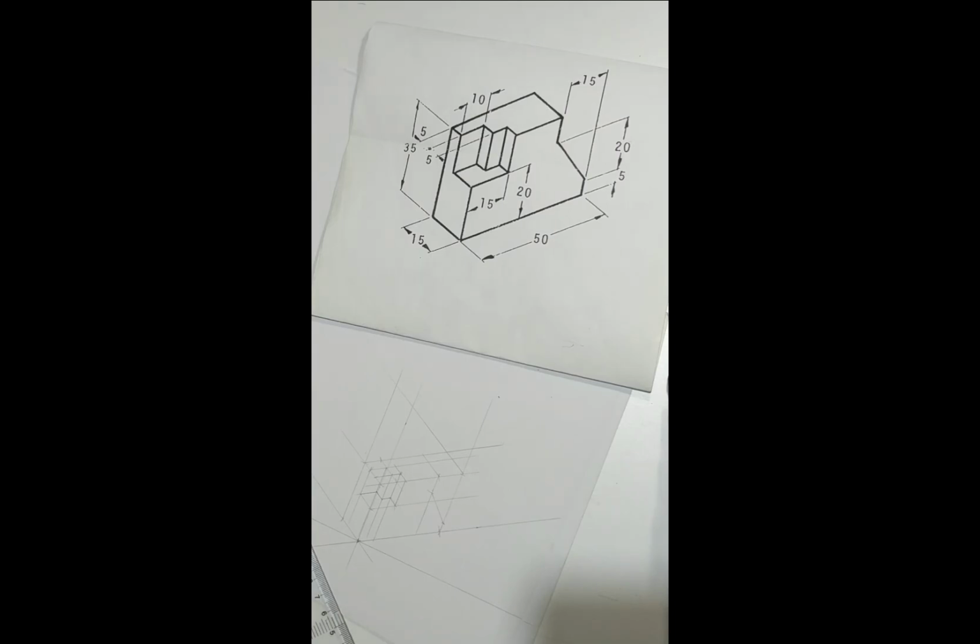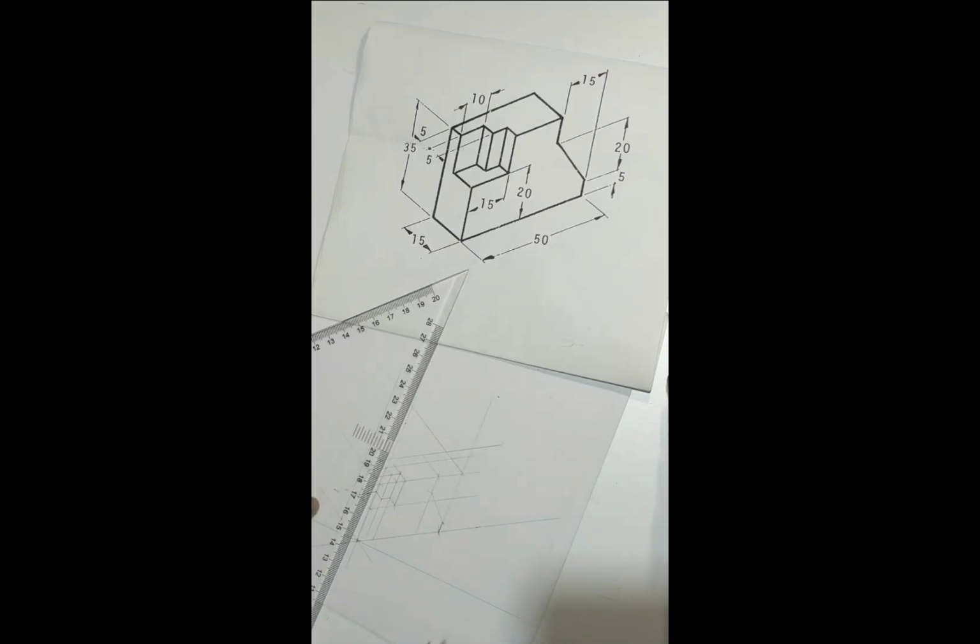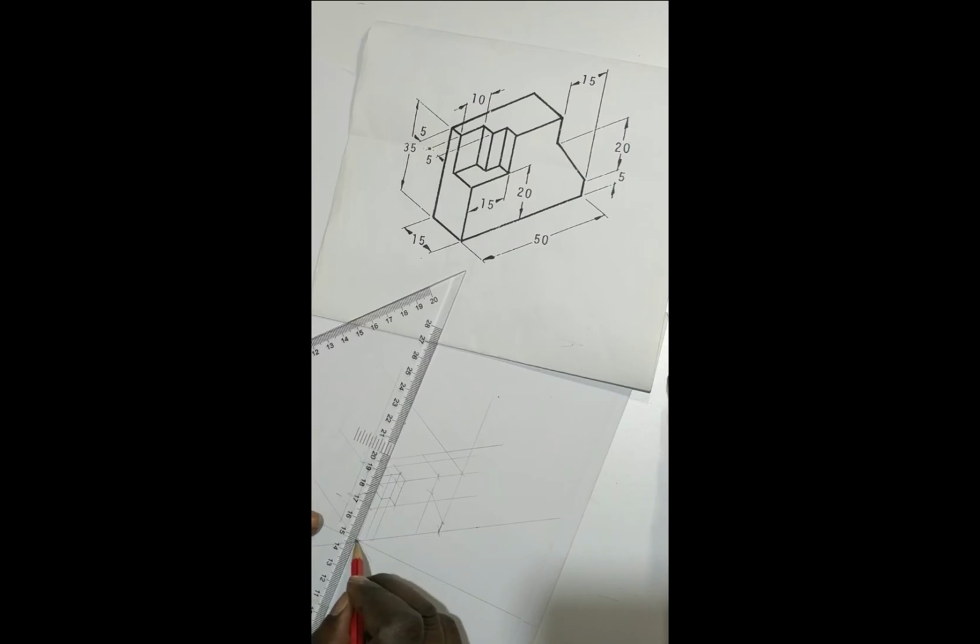Now for us to complete that drawing, we draw whatever is supposed to be visible using the outline. So you make those outlines to be bold.